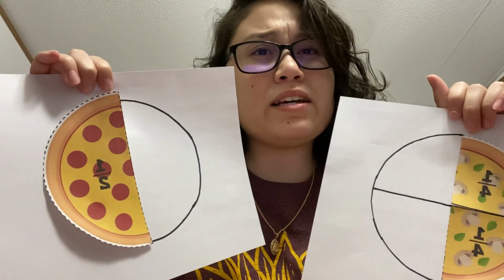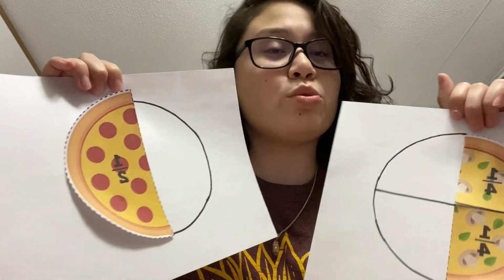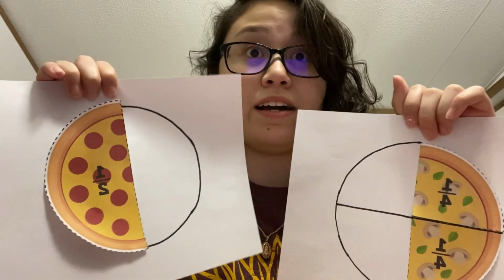Okay, sometimes slices can look bigger or smaller depending on how the pizza is cut. So imagine you're sharing a pizza with a friend. You want to make sure you both get the same amount, right? So even if your slices look different, could you still have the same amount of pizza? That's exactly what fractions help us understand.